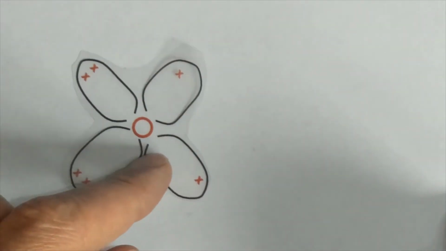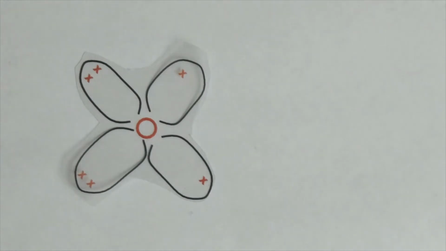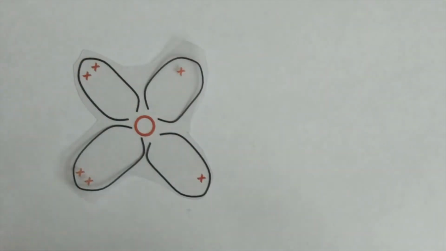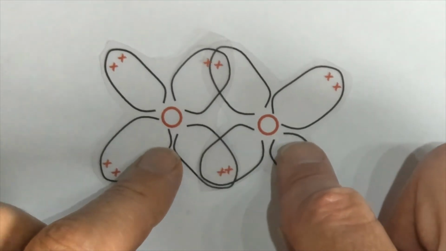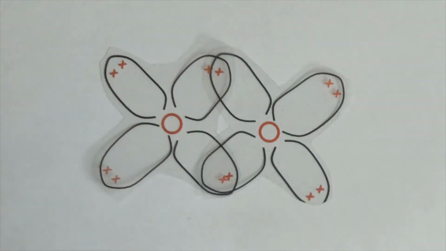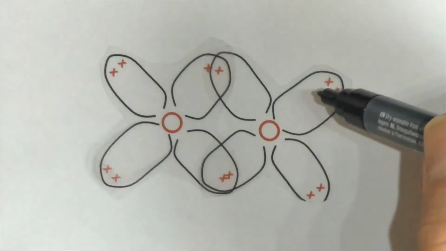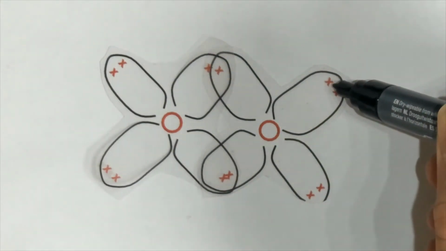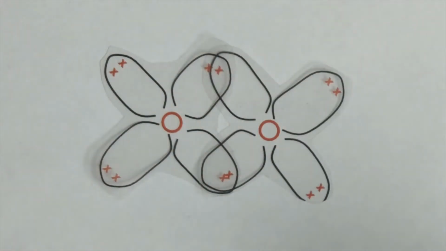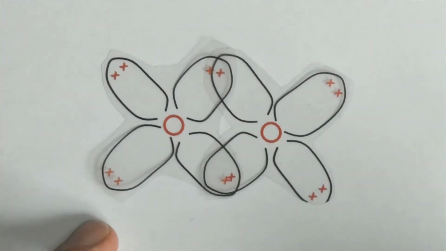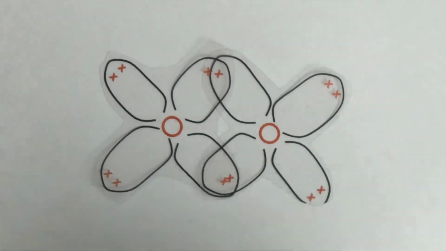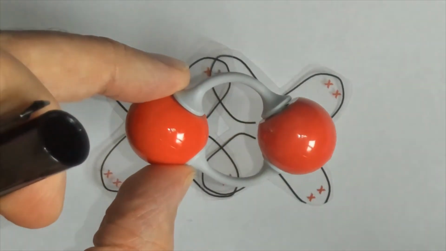Okay, let's look at oxygen. Oxygen has 6 outer electrons. It will need 2 more to fill the energy level. So what oxygen does is it forms a double bond between them, consisting of 2 shared pairs of electrons. And you can see if I look at this atom on the right hand side, we've got 2, 4, 6, 8 electrons now in the outer energy level of that oxygen, and likewise with the left. So we now got an O2 molecule with a double covalent bond in it like this. This is what the molecular model would look like.